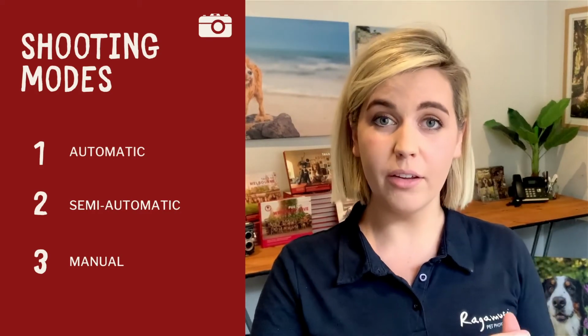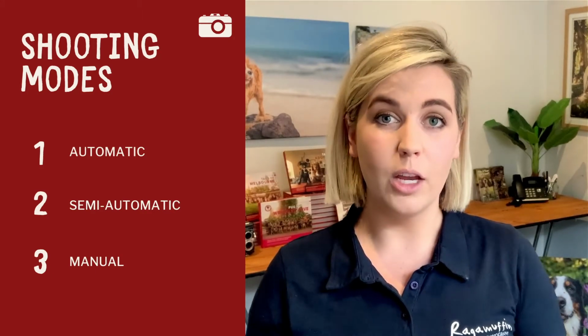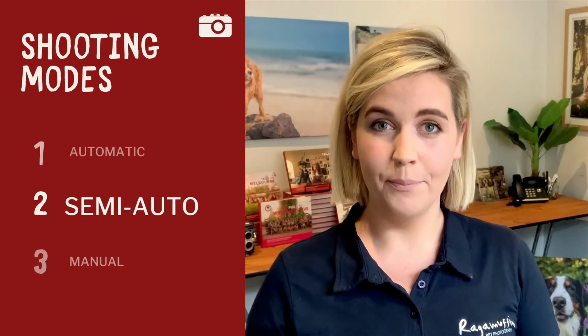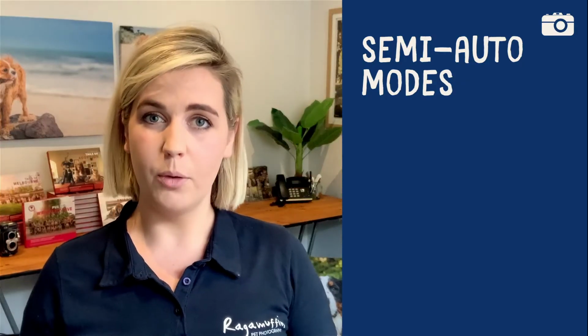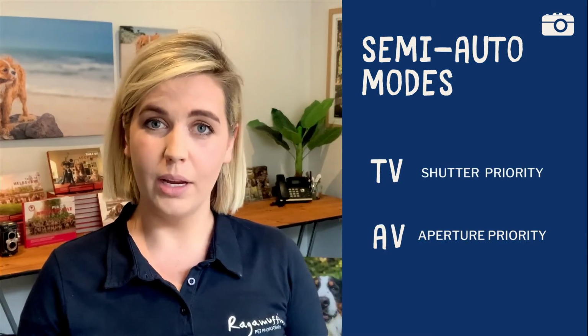Manual is when you personally choose all of the different elements of exposure. So you're choosing the ISO, you're choosing the shutter speed, and you're choosing the aperture to create the image that you want. Semi-automatic modes are what I'm going to teach you about today. So we've got two main types of semi-automatic modes. We've got shutter speed priority and we've got aperture priority.